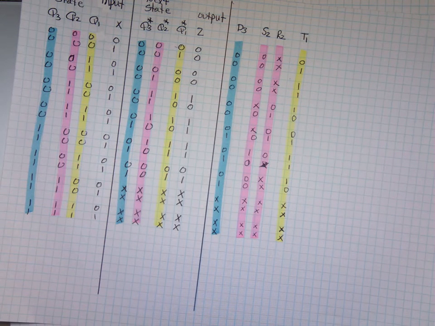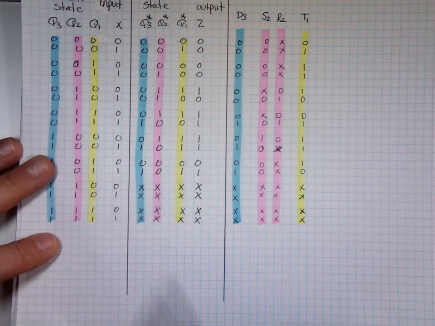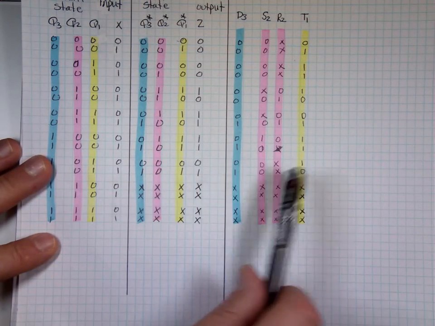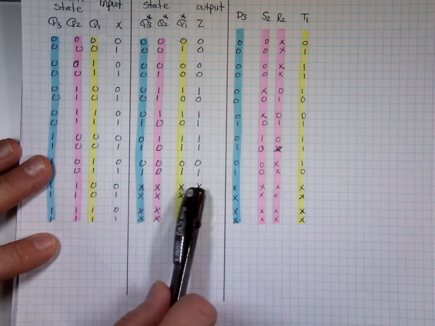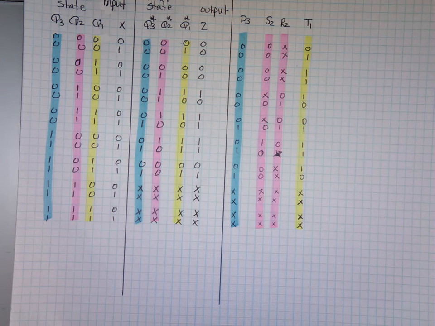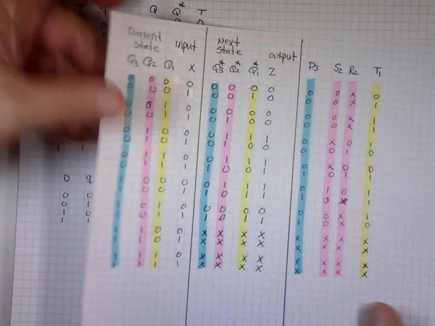So now we're done with them. K-map for each one of these is 1, 2, 3, 4, 5, and I'm done. Alright, let's do a K-map for each one of these.